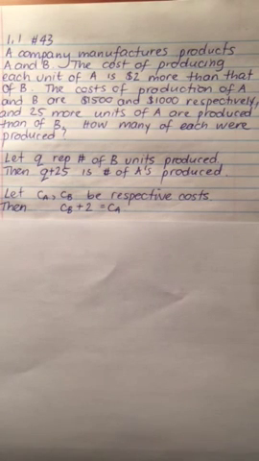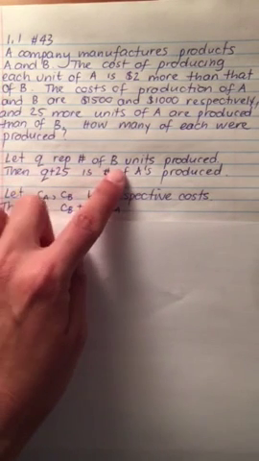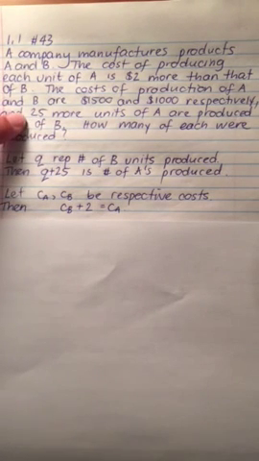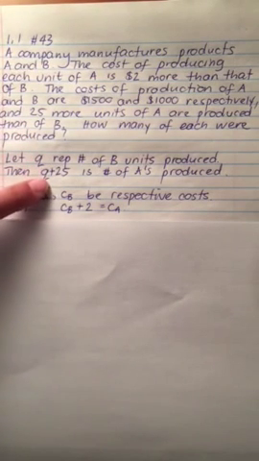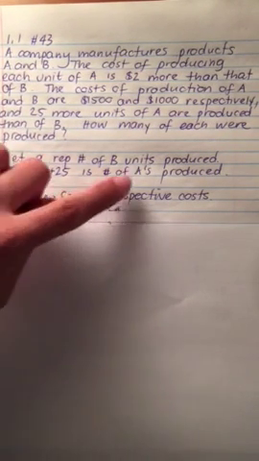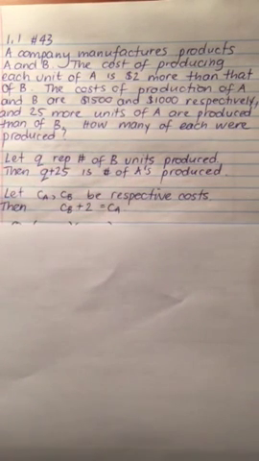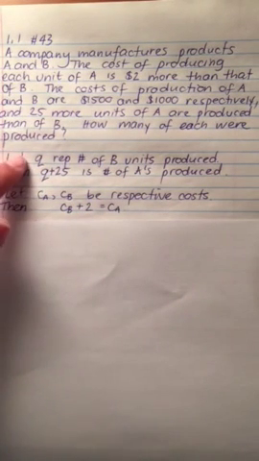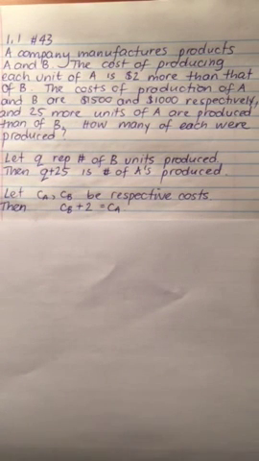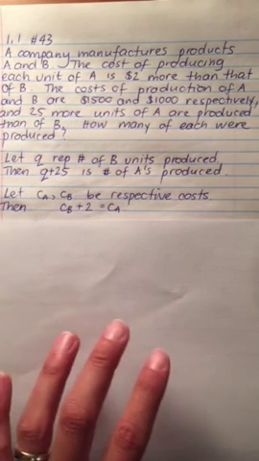Once you know Q, if you look up, it says 25 more units of A are produced. So if you add 25 to the units of B, you get the units of A produced. We need to find Q so that we can find Q plus 25, and that will tell us exactly the number of B and A type units produced.